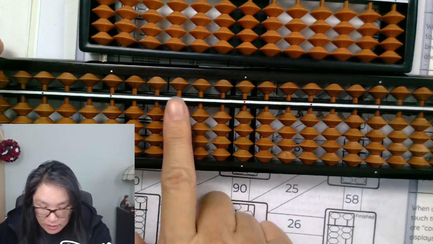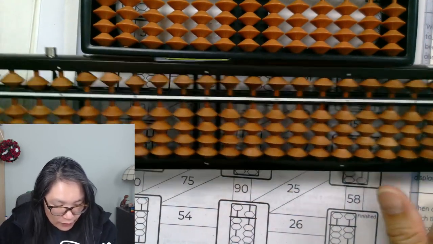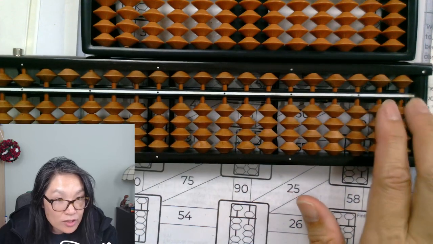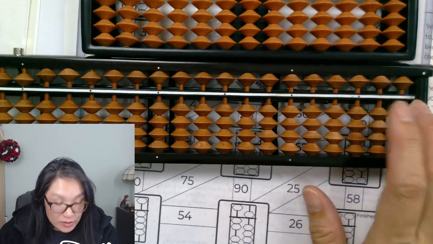We have our ones, our tens, our hundreds, our thousands, our millions, our billions. But then if we wanted to, we could start from here, and notice we have the 2 columns here, and that would be where our change is. Of course, not a problem. Thank you, Sarah, for the question.